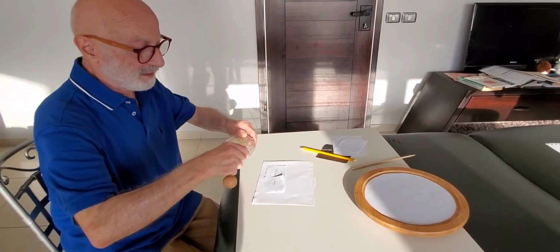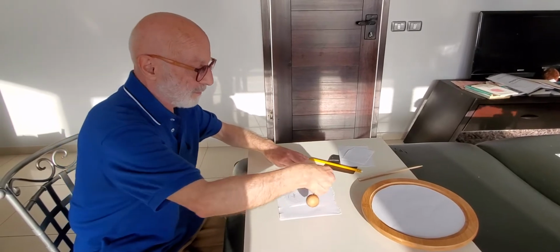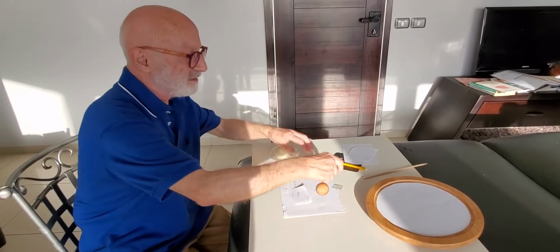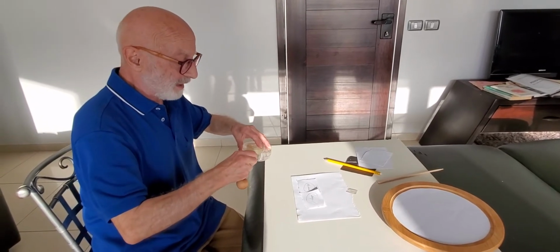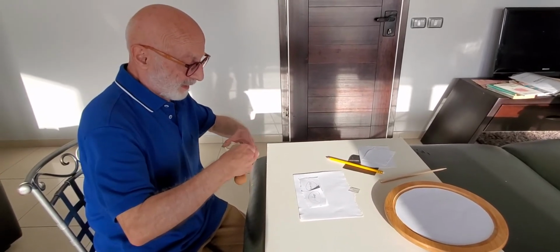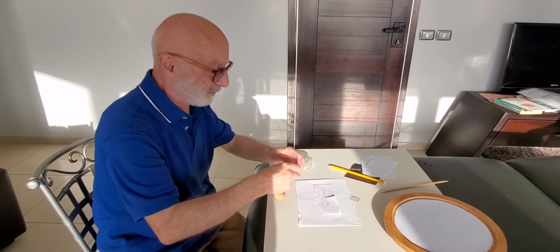So we need both of them in the point of creation. First of all, we're going to start very fast. You see something went wrong, with the swing again and again. We start again.